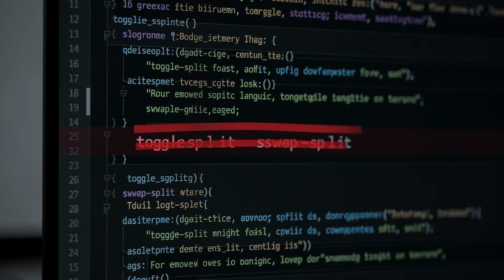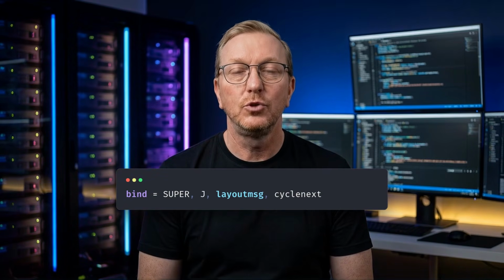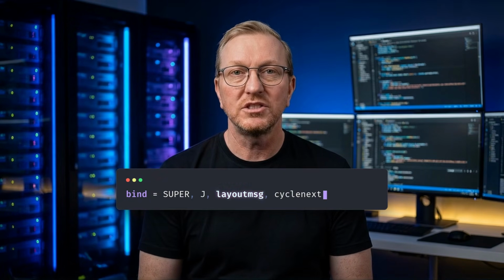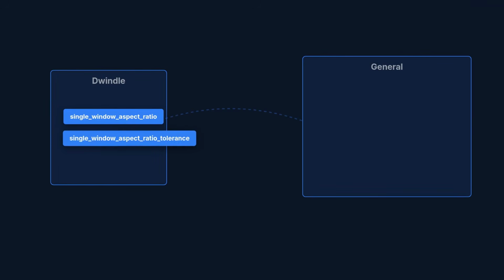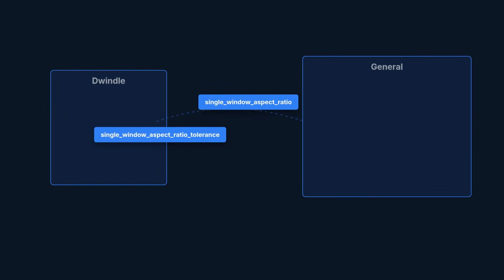They were deprecated for a while, but now they are actually gone. If you have those bound to keys in your config, you will need to replace them with the layout message dispatcher using the same parameters. Additionally, the single window aspect ratio and single window aspect ratio tolerance settings have been migrated.